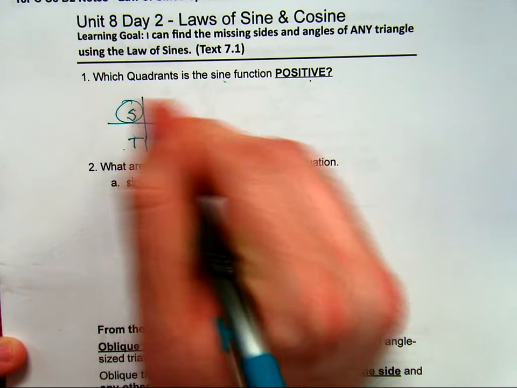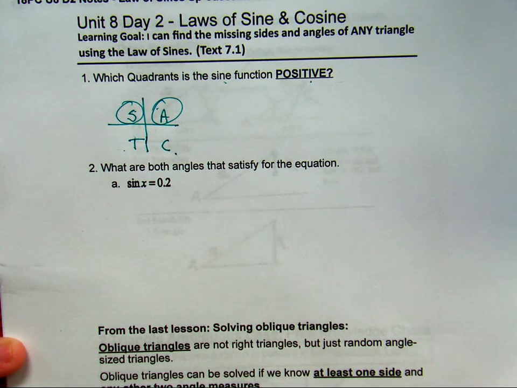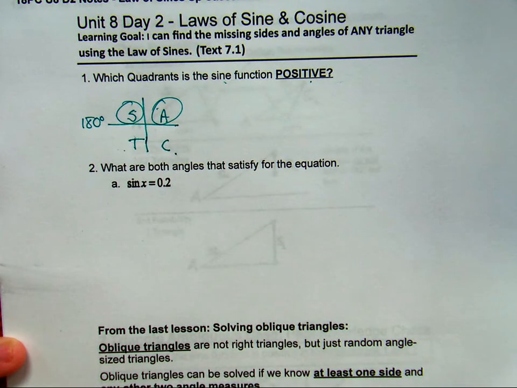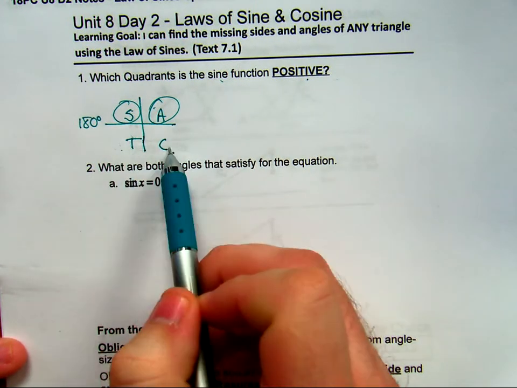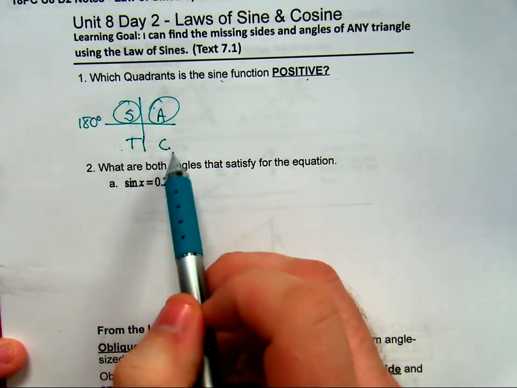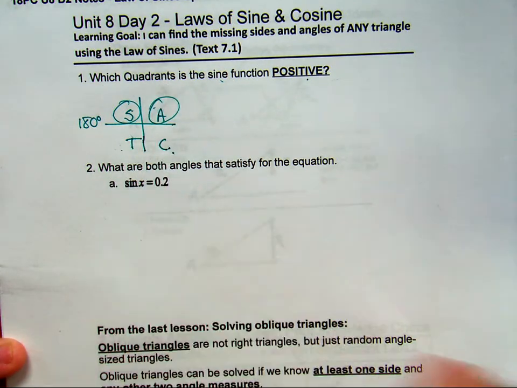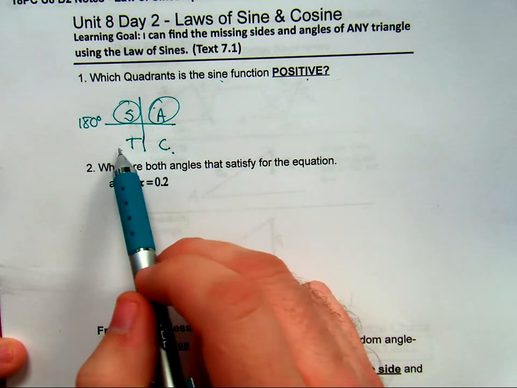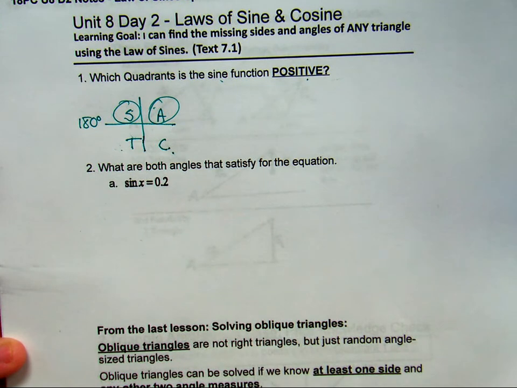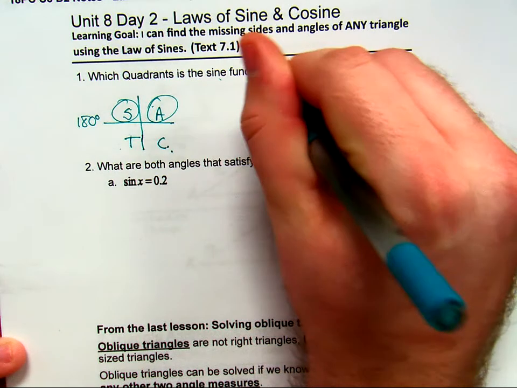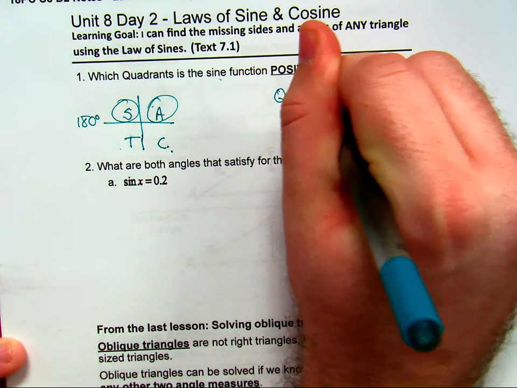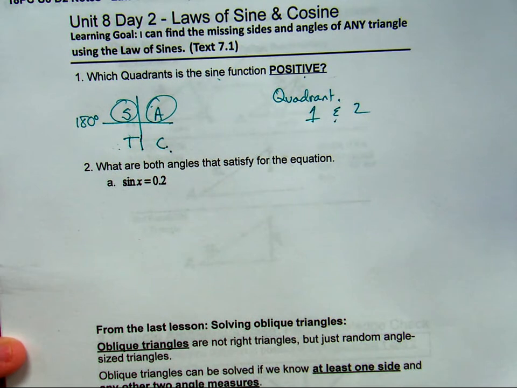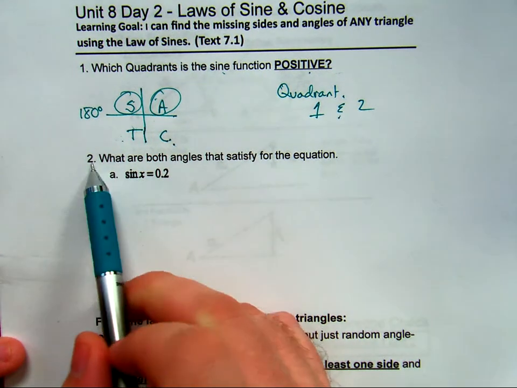They specifically ask where the sine function is positive. Well, that would be quadrant 2 and quadrant 1. And keep in mind, the pole on the left is 180 degrees. Once we go into quadrants 3 and 4, those are past a rotation of 180 degrees. Since we are talking about triangles, these quadrants will never apply, because we can't go past 180 degrees in a triangle. So quadrant 1 and quadrant 2 are where the sine function is positive.